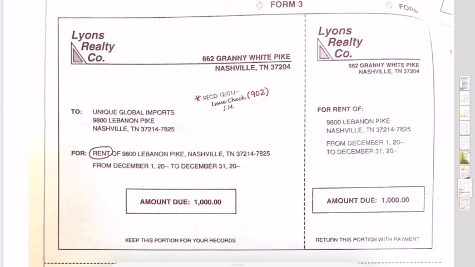Form 3 is a statement for December's rent. Julia, one of the owners, has approved this statement as shown by her notation on the left side of the form. You can see right here, it is stamped when we received this, and Julia has told you to issue a check, check 902.